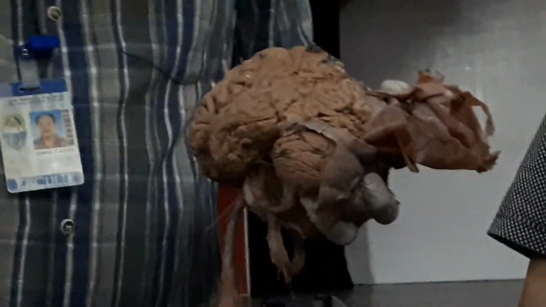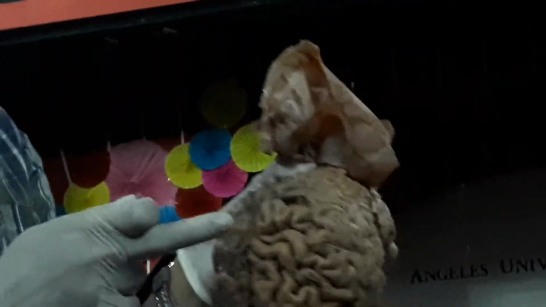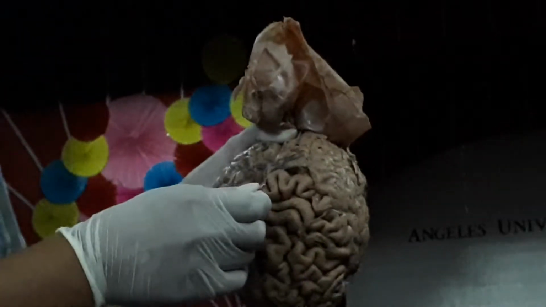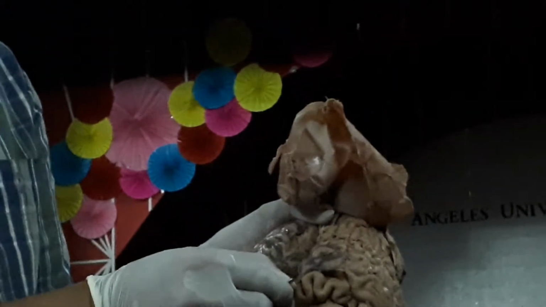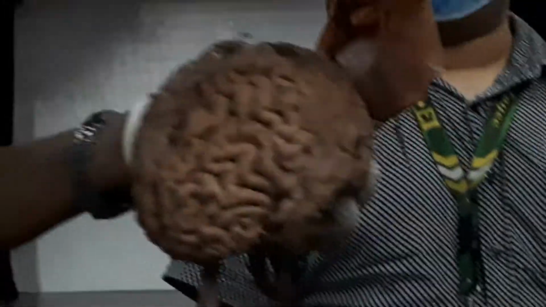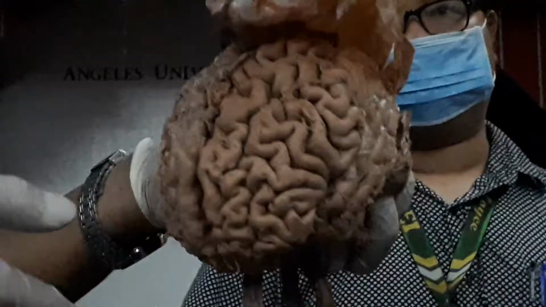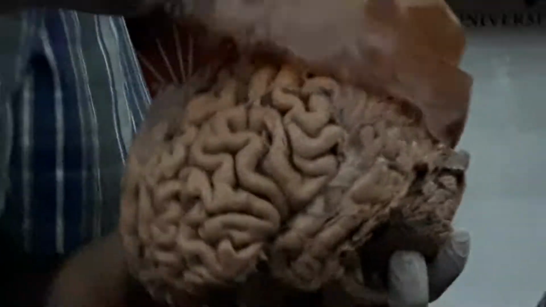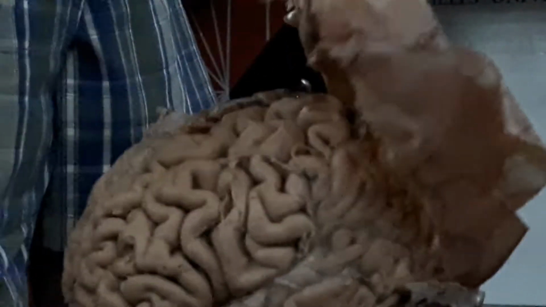If you look closely, there are like fungal growths, like small cauliflowers here. Can you see them? Cauliflower, like small chickenpox. Here at the region of the superior sagittal sinus, because in life, these are projections that drain into the superior sagittal sinus.